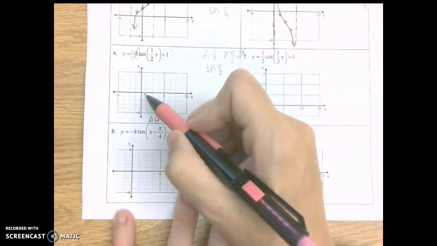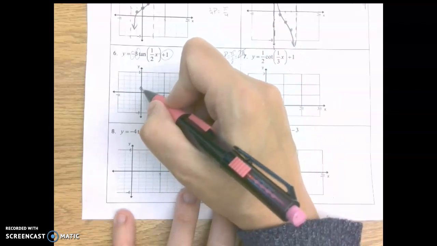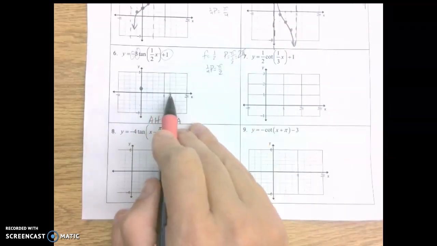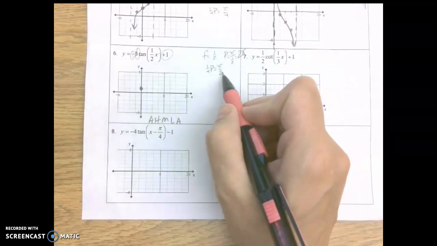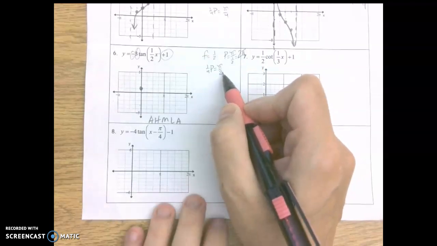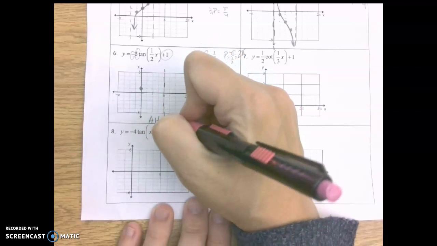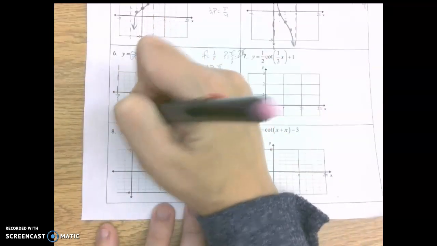Okay, tangent, again, I always start on the y-axis, but in this case, I'll shift it up 1. And I will go 2 quarter periods to the right and 2 quarter periods to the left. Now the quarter periods here are pi over 2. So I've got 1 quarter period, 2 quarter periods, asymptote. Then I have 1 quarter period, 2 quarter periods, asymptote.